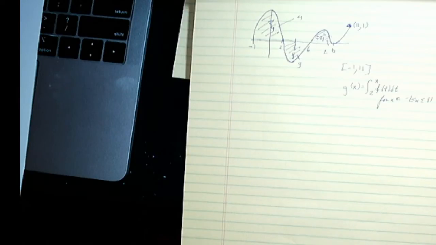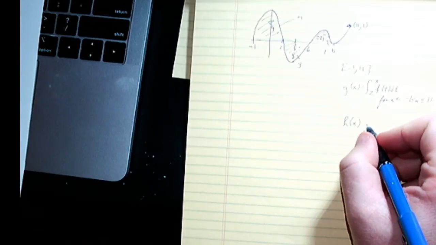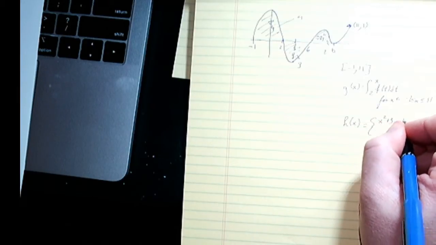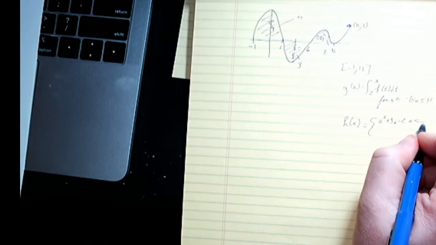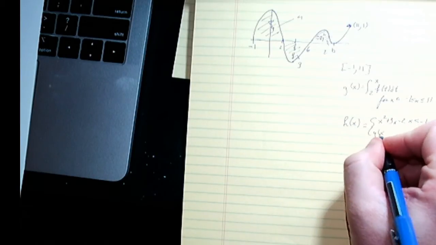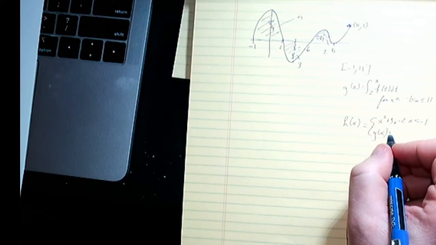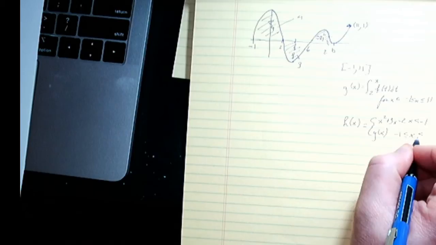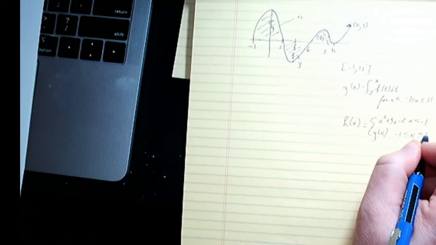And then just to have one more function flying around, we're also given an h of x. That's given by a piecewise definition. It's x squared plus 3x minus 2 for x less than minus 1. And then it's g of x again, that g of x we just defined, for minus 1 less or equal to x less or equal to 11.